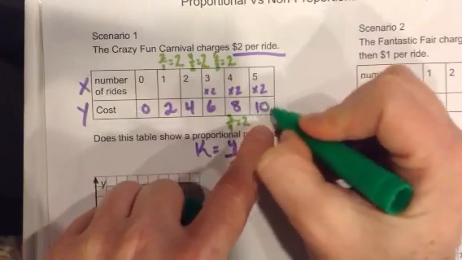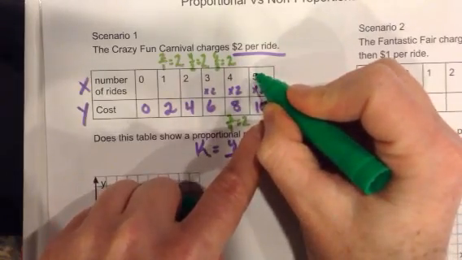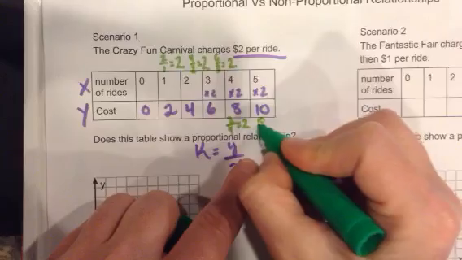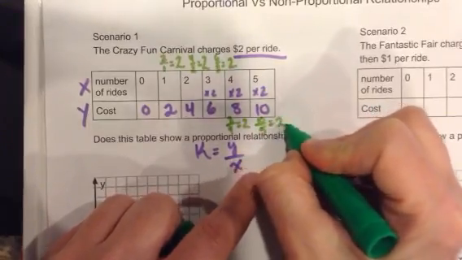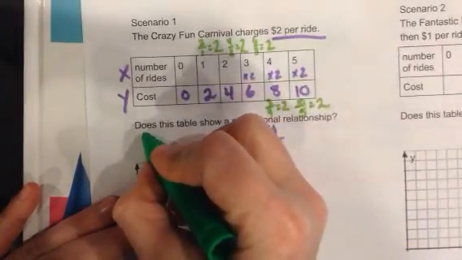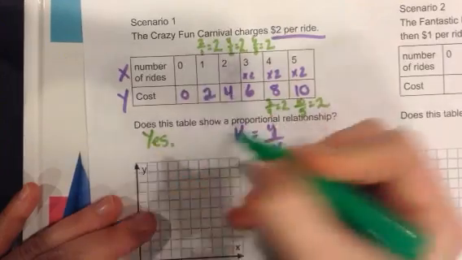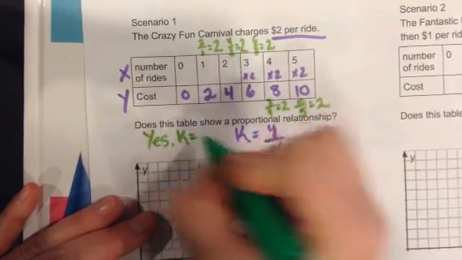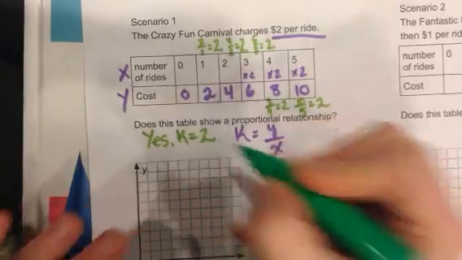Every time I'm taking that bottom number and dividing it by that top number. 10 divided by 5 still gives me 2. So it's asking, does this table show a proportional relationship? I would say yes, and I would say the constant is 2.